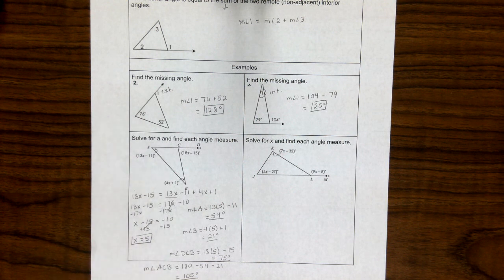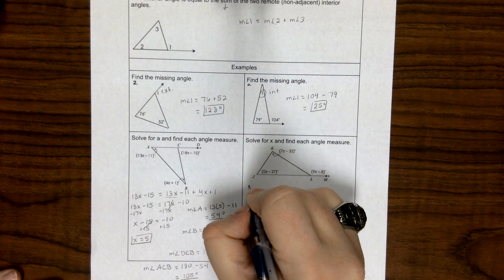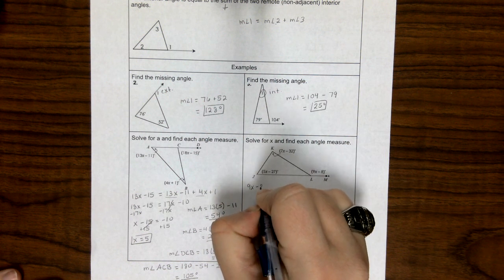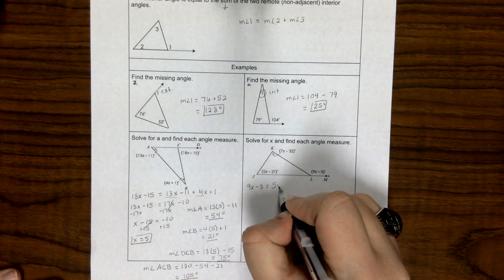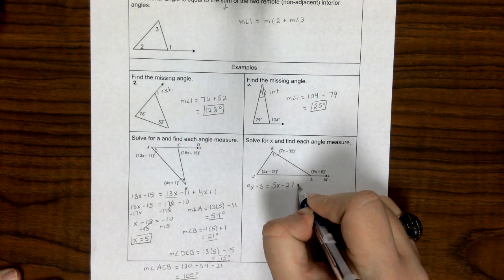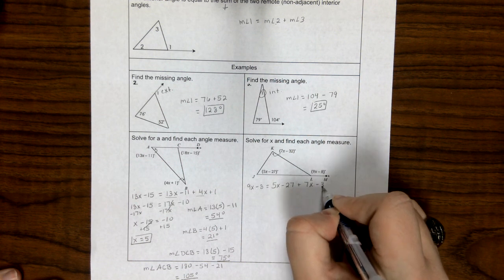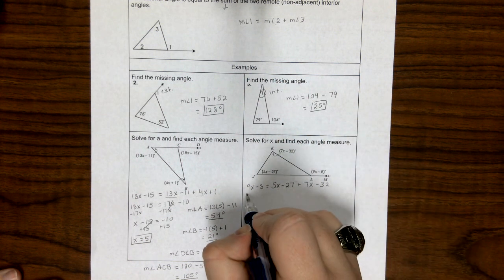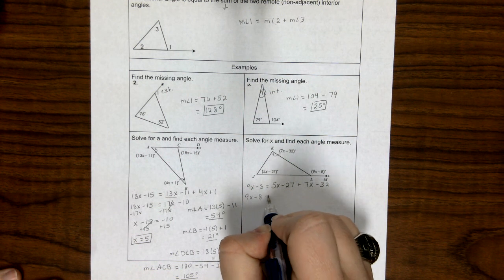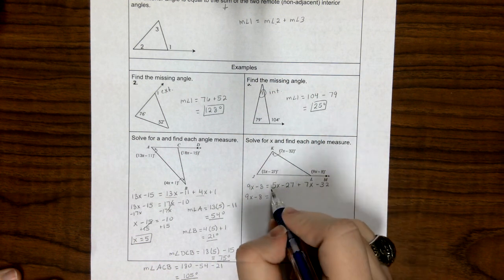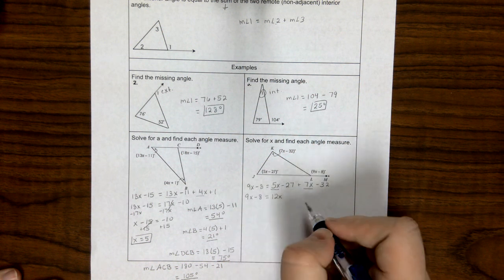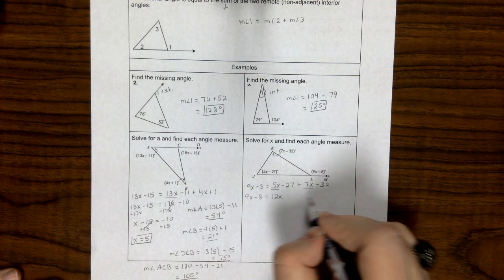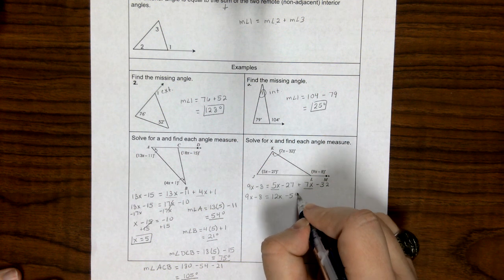All right? Let's do it again. So the outside, start there. 9x minus 8 equals the 2 on the inside added together. So 5x subtract 27 plus 7x minus 32. Bring this down and combine on the right side. So 5x and 7x gets you 12x. Negative 27 minus 32 is minus 59.